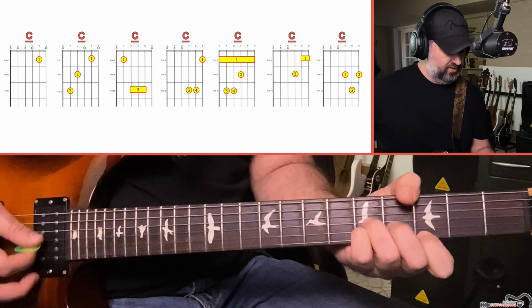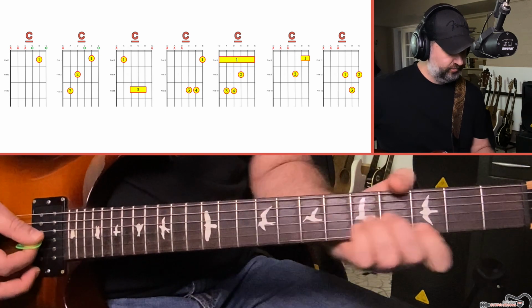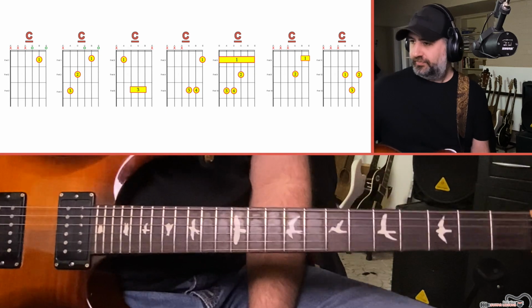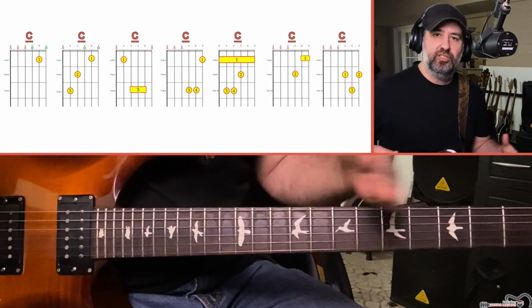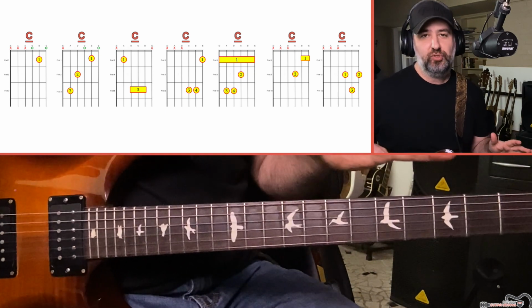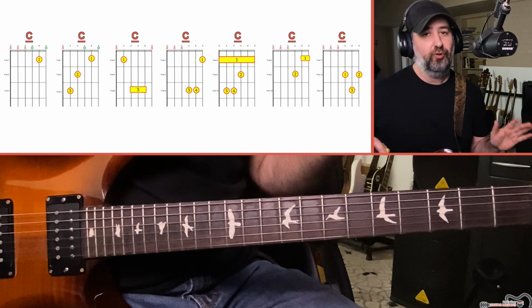Oh, so that was wrong. You do them on the high strings or whatever, right? So being able to find these chords quickly is one of the most useful skills that you can learn. I guarantee you will not regret it if you sit down and learn it.